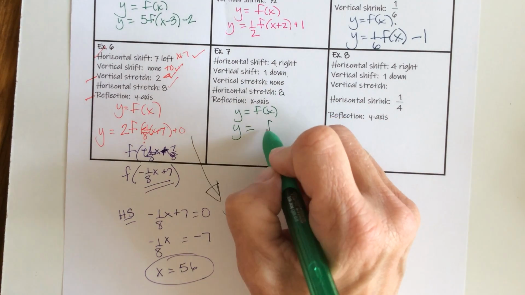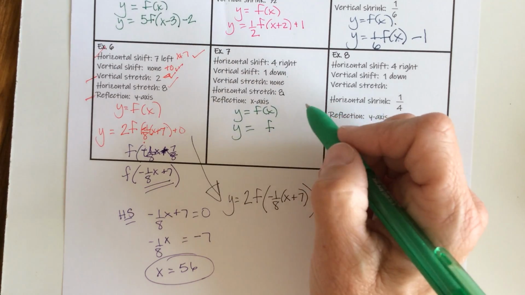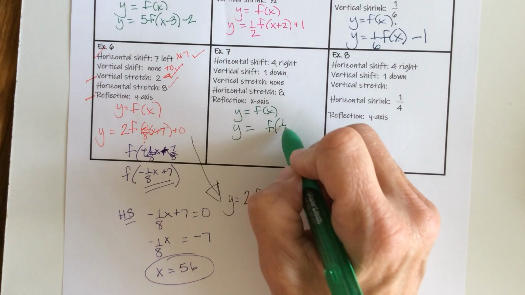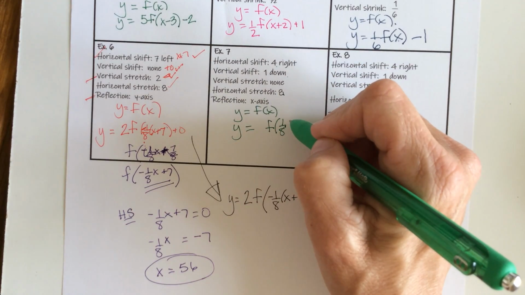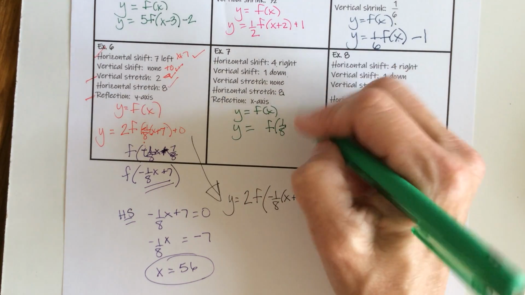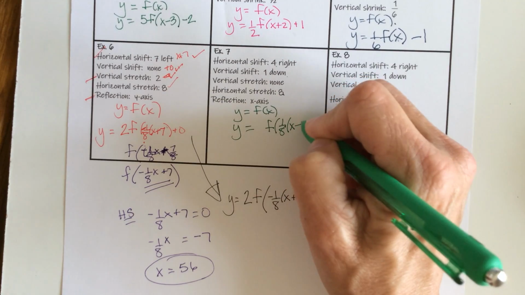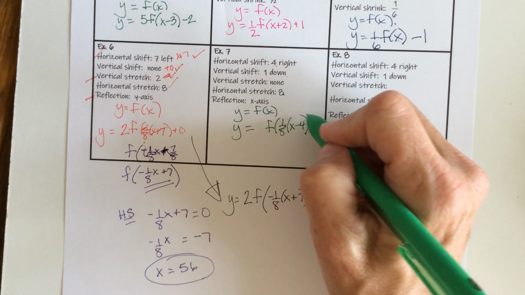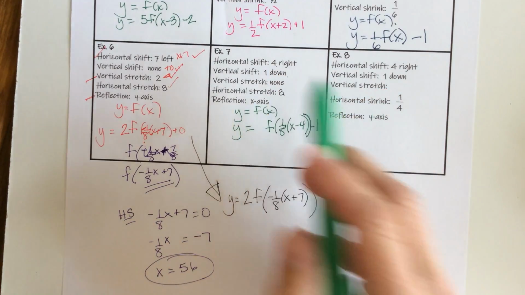So here's what we got. f of 1/8 times x minus 4 minus 1, that needs to all be closed.